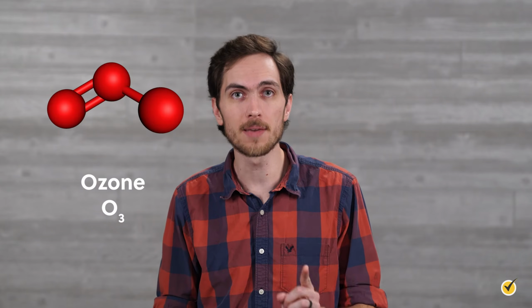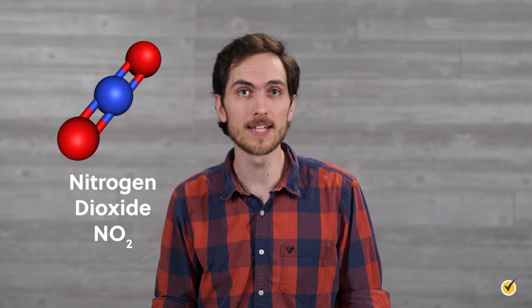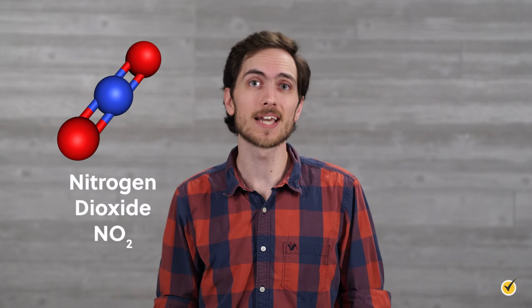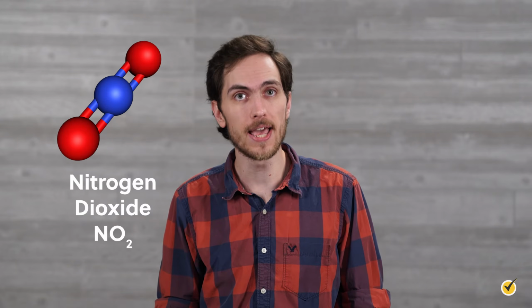These molecules are not compounds because they only contain one type of element. Nitrogen dioxide gas, or NO2, however, is a compound because it contains both nitrogen and oxygen atoms. We can summarize this discussion by saying that all compounds are molecules, but not all molecules are compounds.